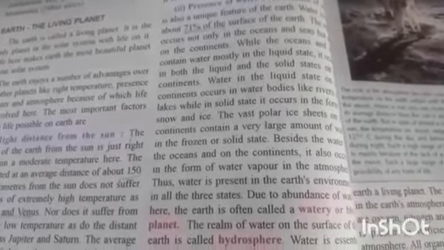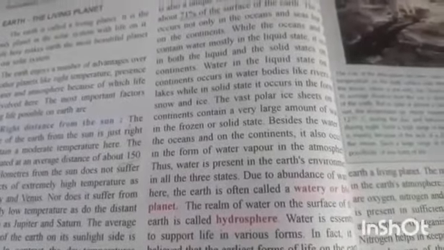While the oceans and the sea contain water mostly in the liquid form, it occurs in both liquid and solid states on the continents. Water in the liquid state on the continents occurs in water bodies like rivers and lakes, while in solid state it occurs in the form of snow and ice caps. The vast polar ice caps on the continent contain a very large amount of water in the frozen or solid state.